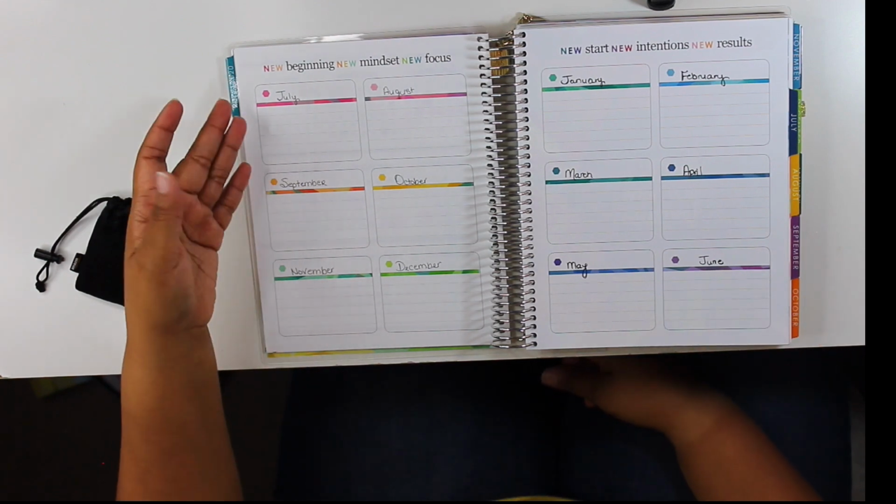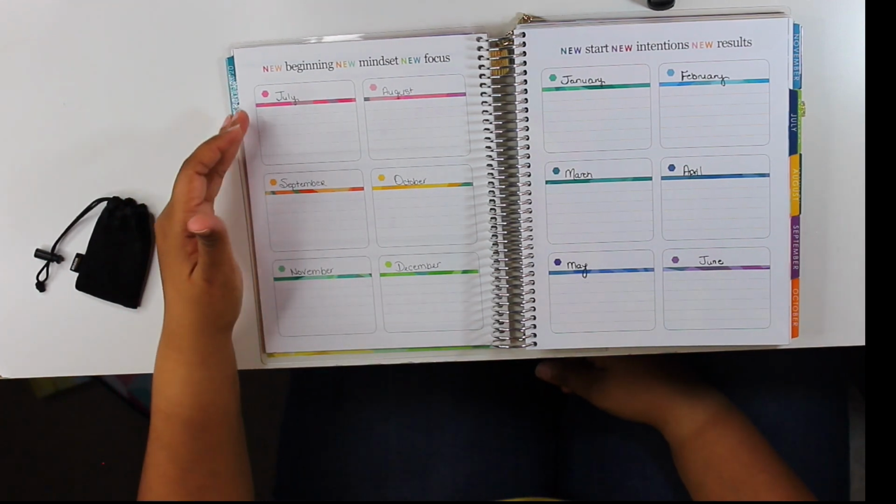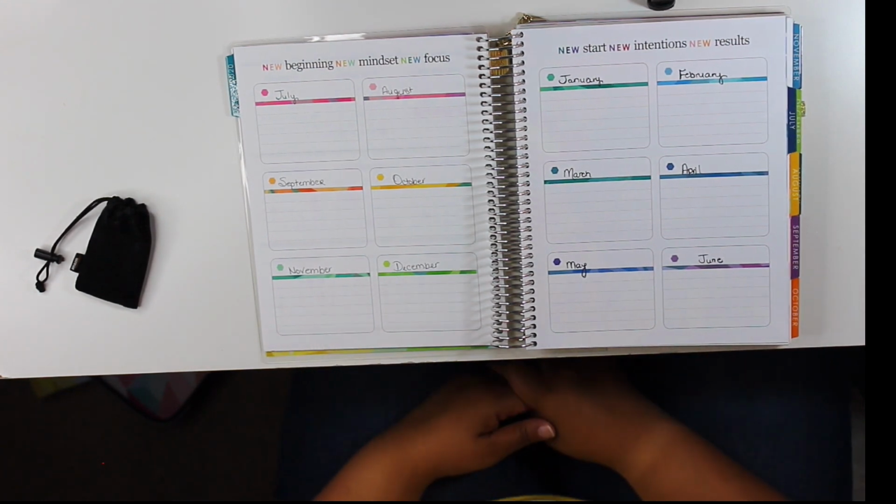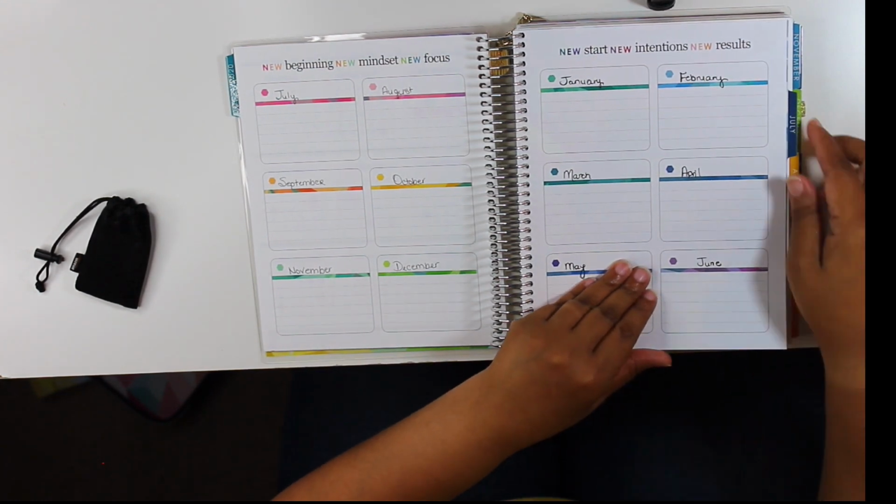And so I just label it from the time the planner starts, which is in July, so it goes all the way through July to June of 2020, and that's just what I use this particular section for.